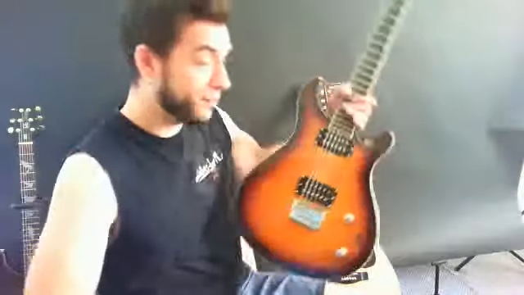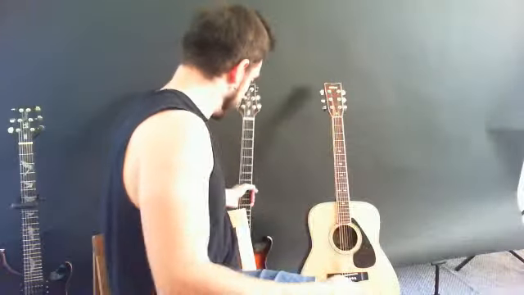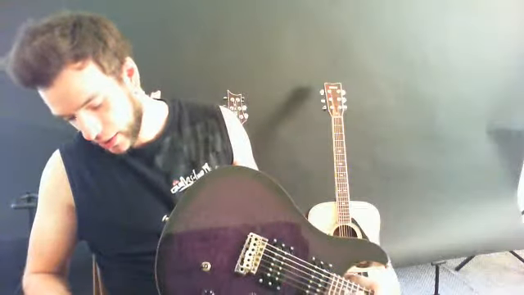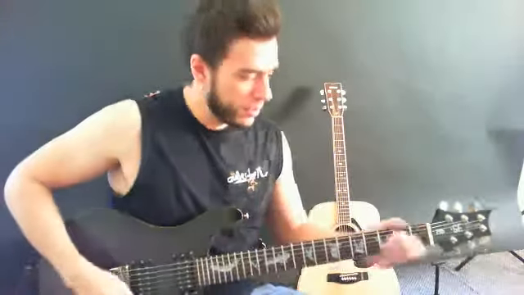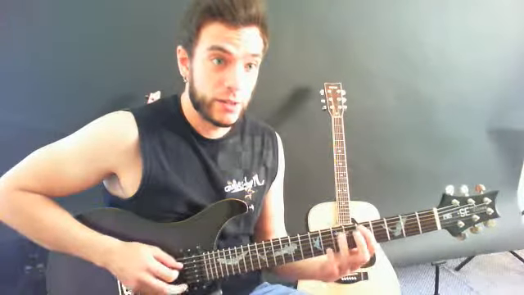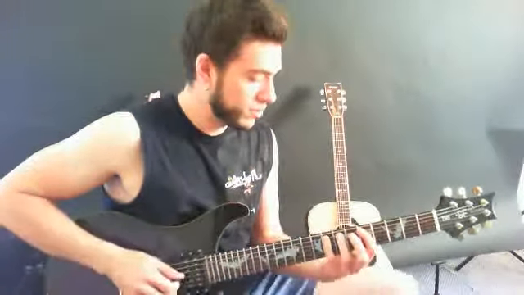Now, if I'm going to take the drop C tuned guitar, which is this one, so the Chiaroscuro Islander is tuned into drop C, you're going to notice that the C minor scale is here. Sorry.